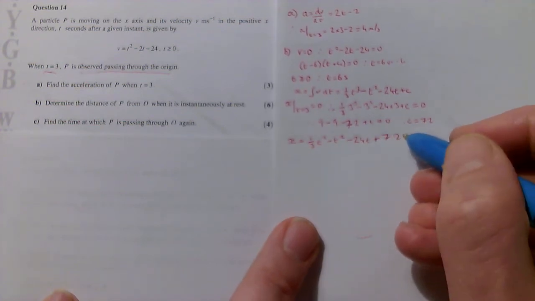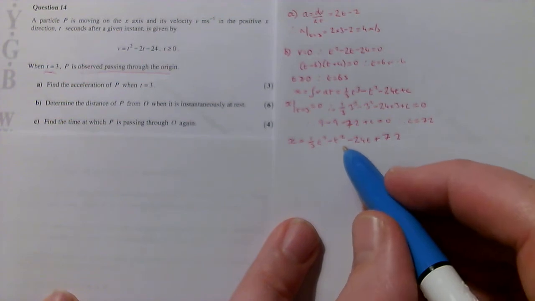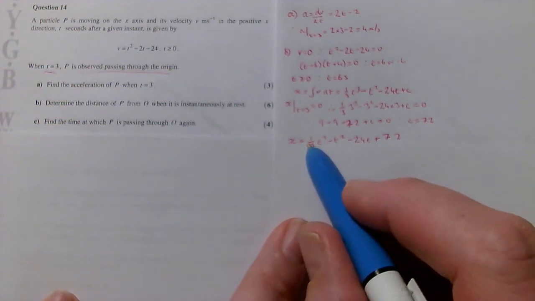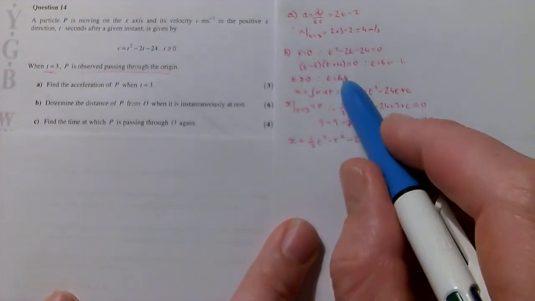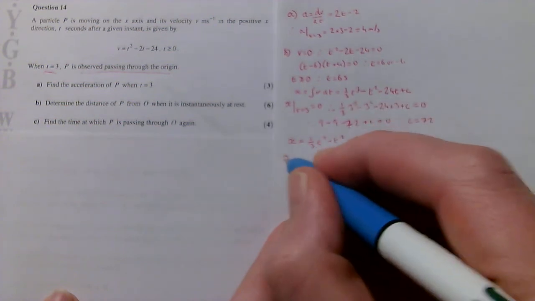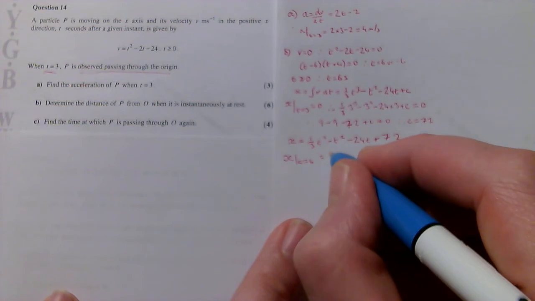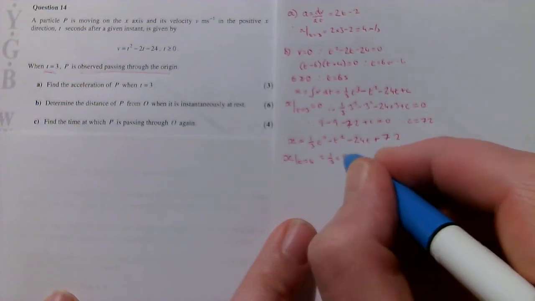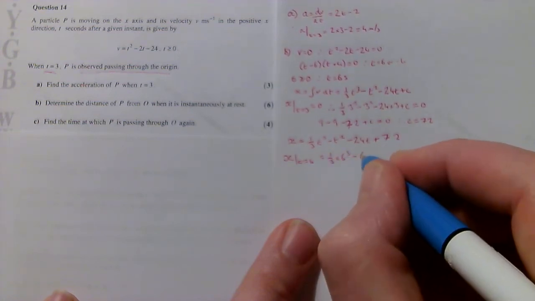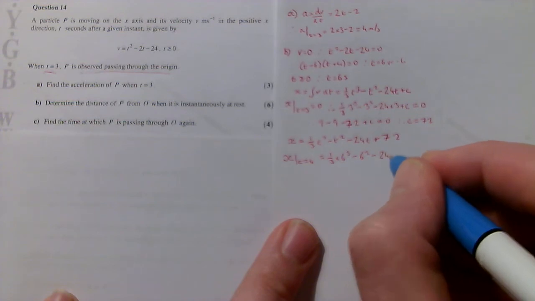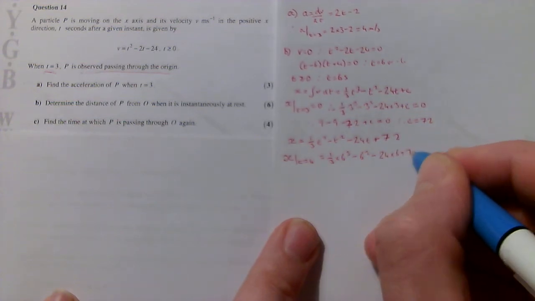We're almost there. The last bit is to find out, we worked out the time was 6, so x, given that t equals 6, equals a third times 6 cubed, minus 6 squared, minus 24 times 6, plus 72.